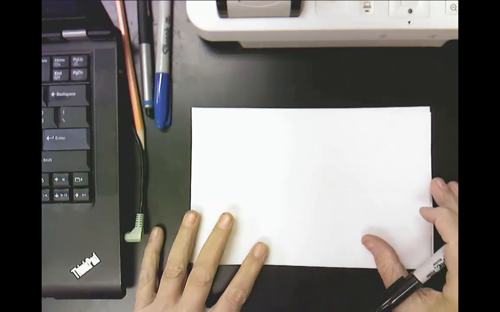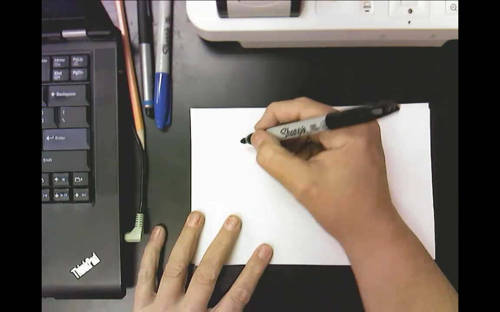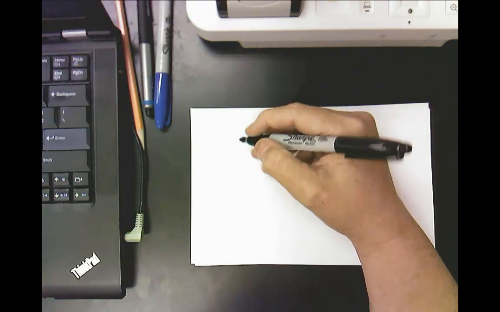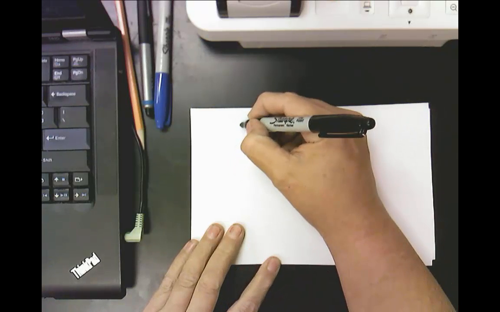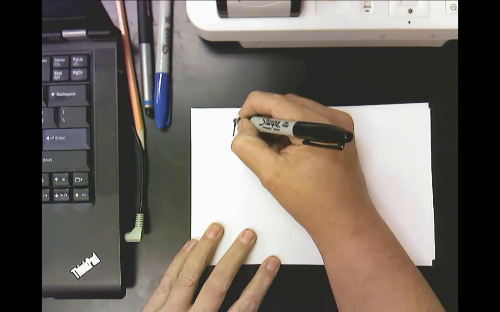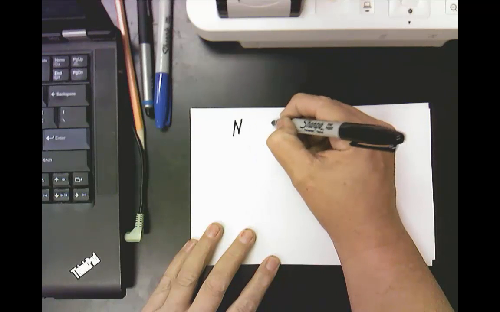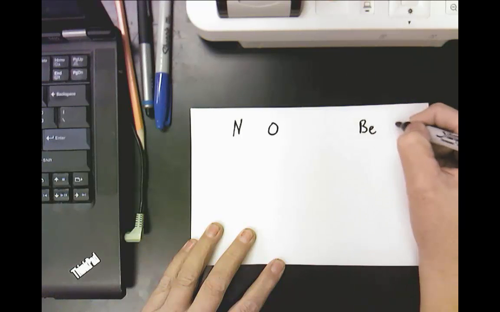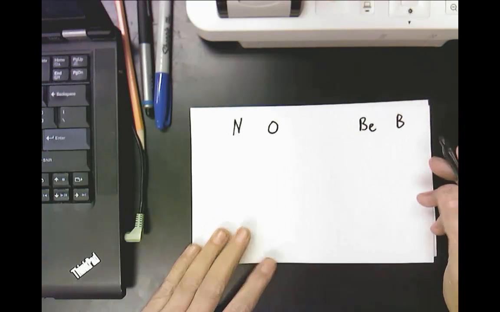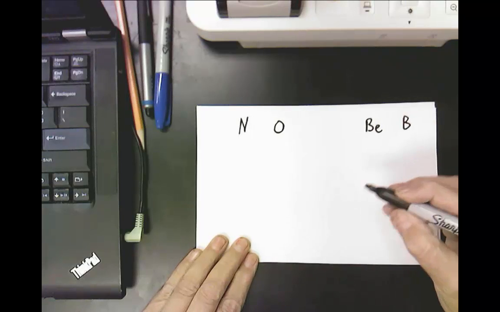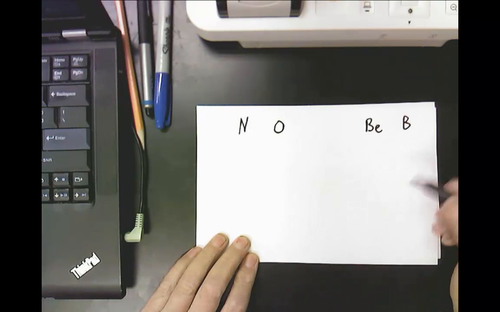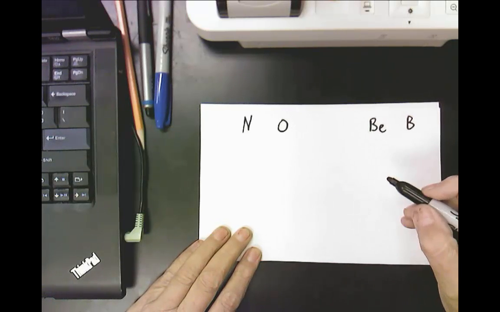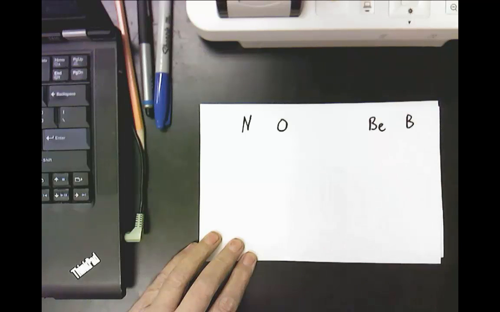Okay, let's talk about why we see the anomalies in our trend of ionization energy. They listed nitrogen and oxygen, and they listed beryllium and boron. I think the easiest way to explain this is to show you the electron configuration of these elements and then talk about the ideas of electron repulsion and shielding.